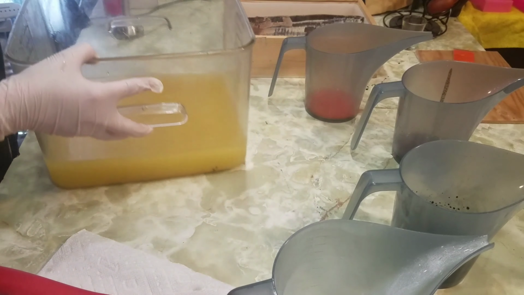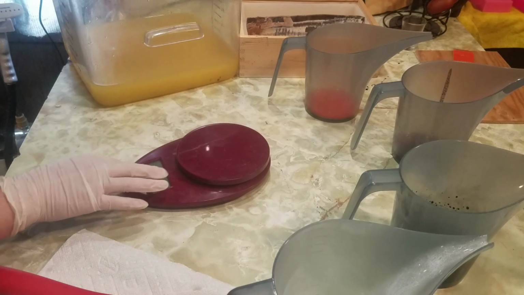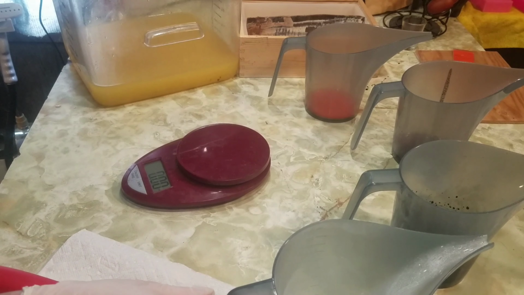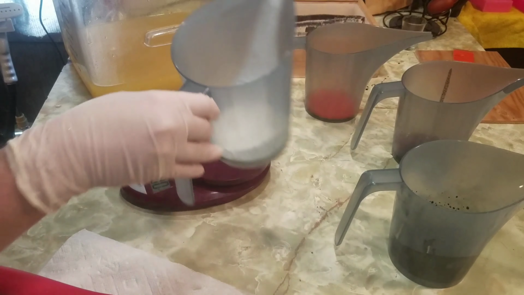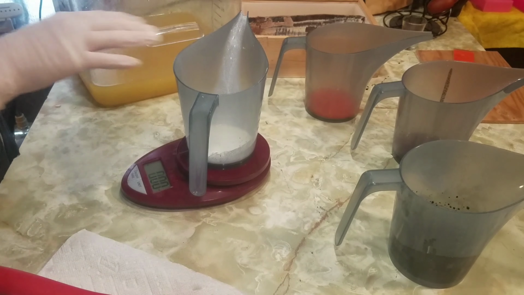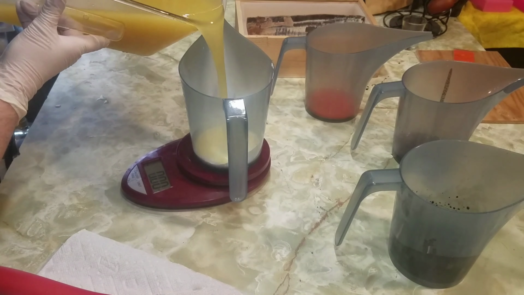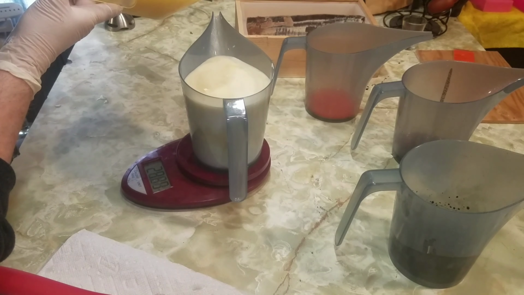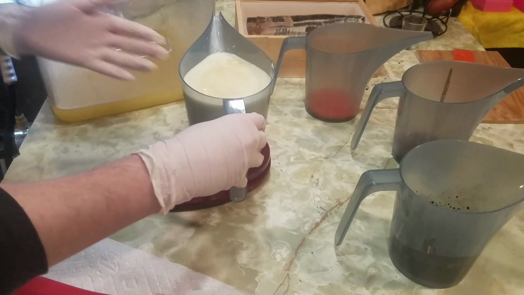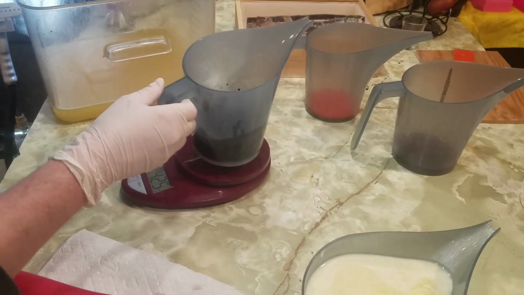Now what I do with that, I have a decision that I've made. I'm going to do half white and then half black with color swirl. So I know what my total weight is on my oils, and I'm going to put half of the oils into the white colorant. And the other half is going to be split up between my other colors.